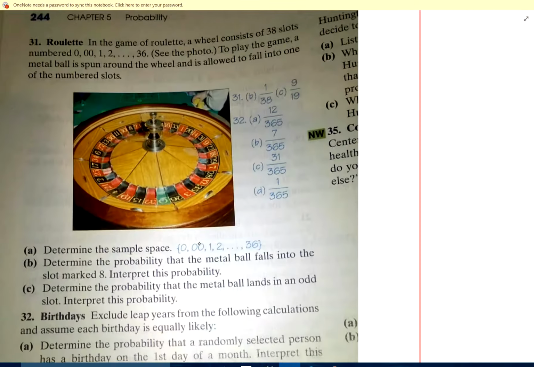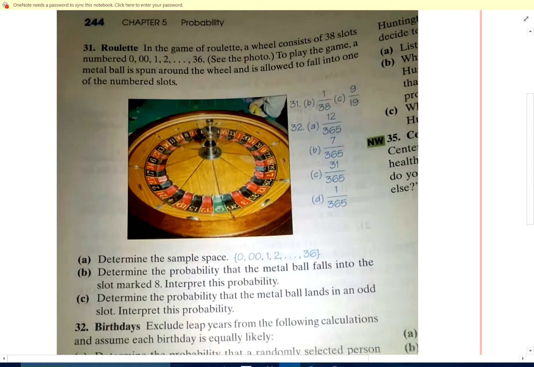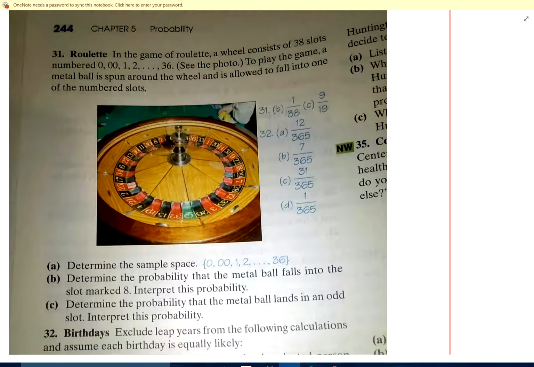Alright, 31. Roulette. Let's see here. Game of roulette, 38 slots around the wheel. There's also two green ones, a 0, and there's a double 0 behind there that you can't see on opposite sides. To play the game, a metal ball is spun around here, and then it drops into one of the spots and slots and just hangs there. To play the game, it's allowed to fall into one of the numbered slots.